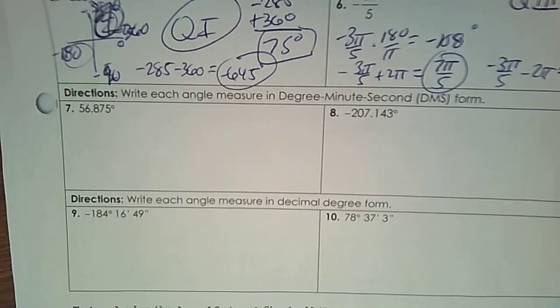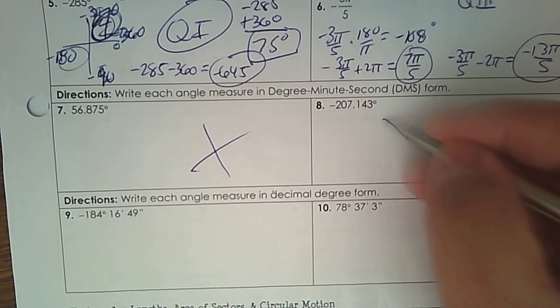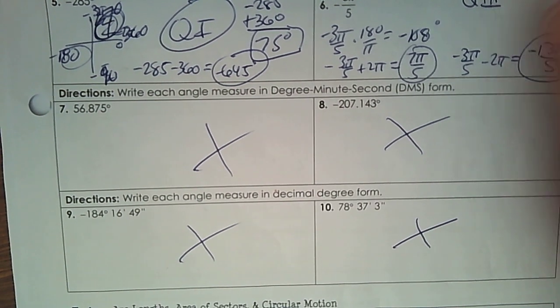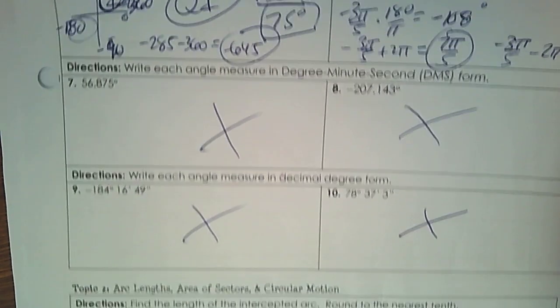All right, next. Write each angle in degrees, minutes, seconds. We're not going to focus in on this at all.